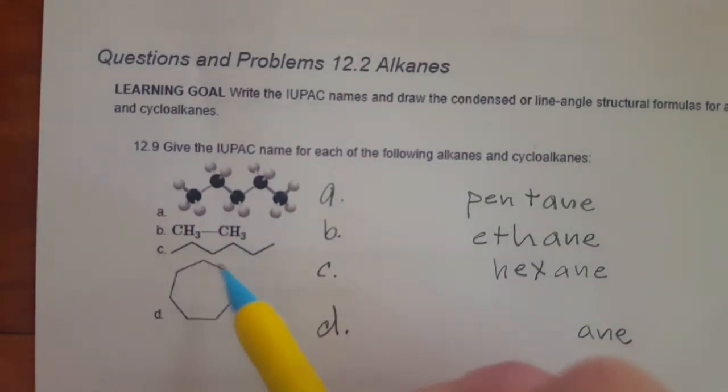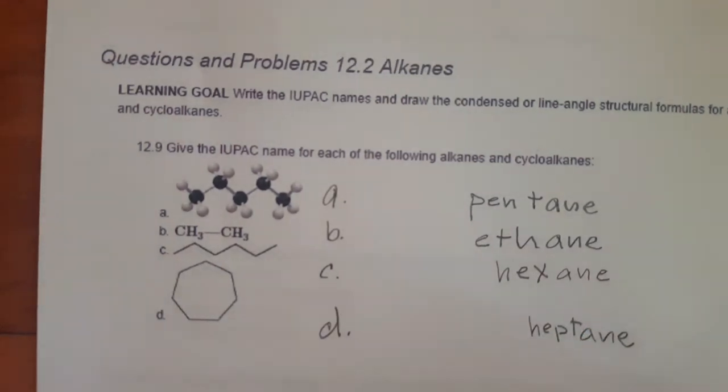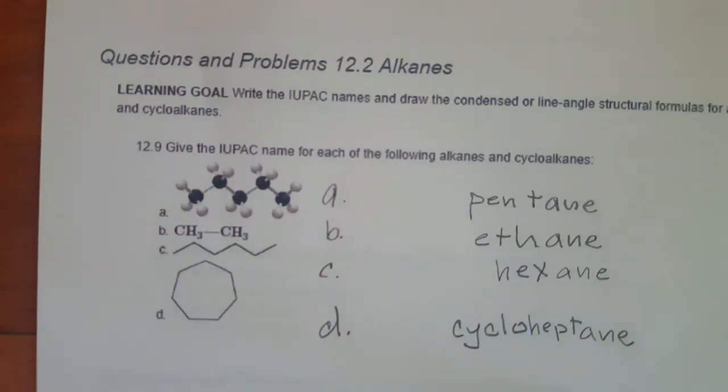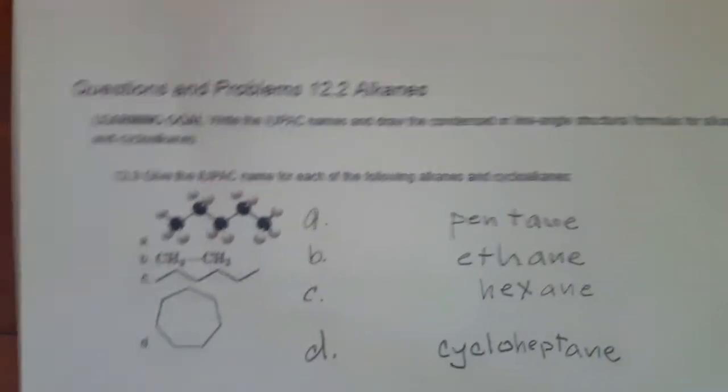It has 1, 2, 3, 4, 5, 6, 7. So that is heptane, but it's cyclized. So this is going to be cycloheptane.